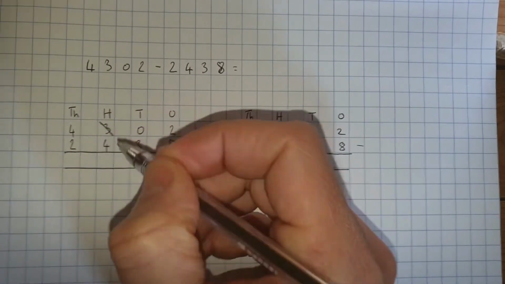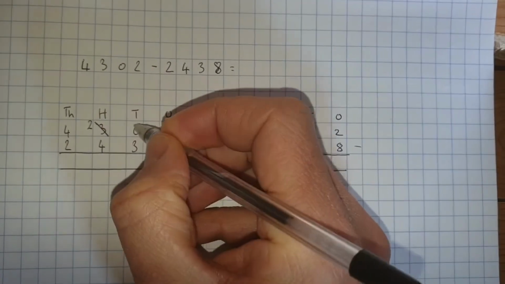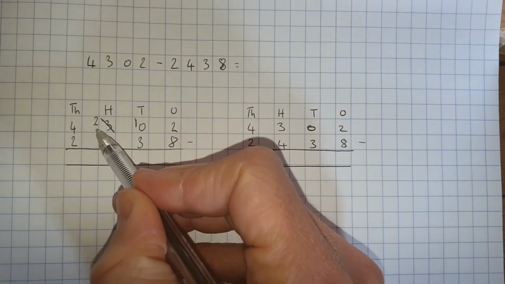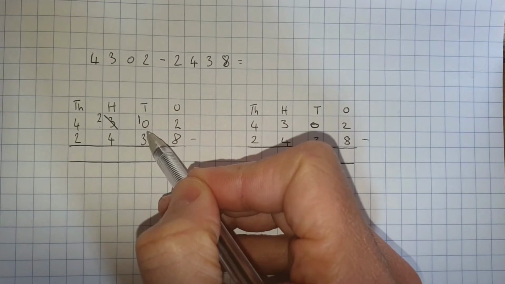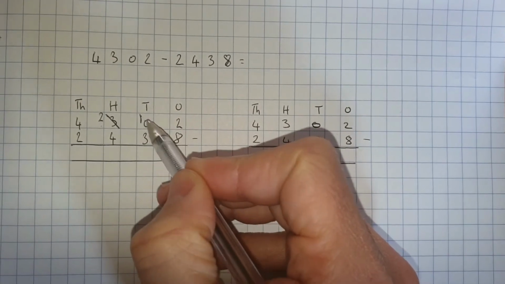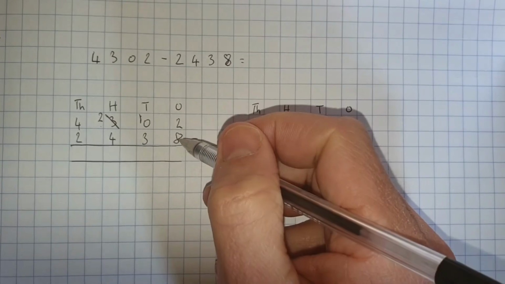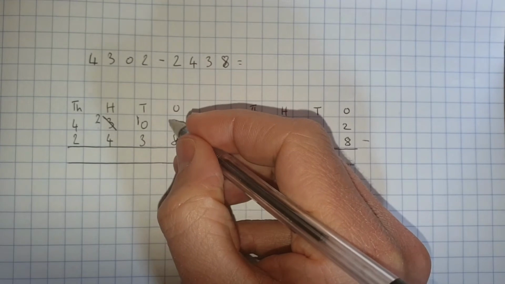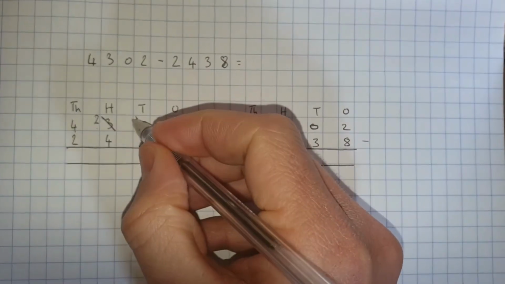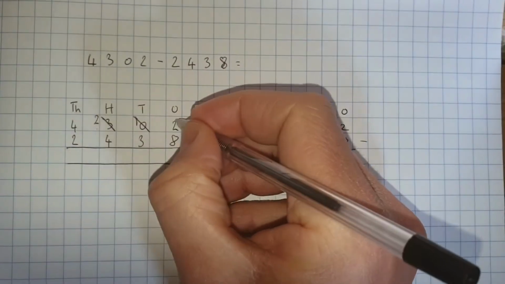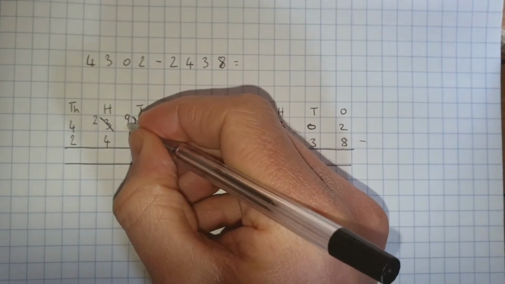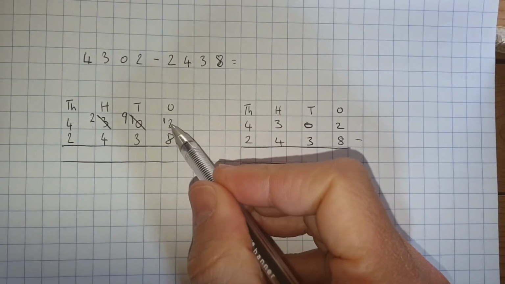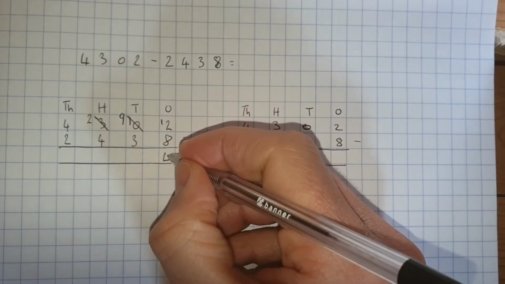So I cross out my 300s and I take a set of 100 and place it in my tens column. This leaves me 200 in my hundreds column and now 10 sets of 10 or 100 in my tens column. So now I can look at it again. I go next door, I've got 10 sets of 10. Now I'm looking to get a set of 10 in this column. So if I cross out my 10 sets of 10, place a set of 10 here, that leaves me with 9 tens in my tens column. So I can now do this because it's 12 take away 8, which is 4.